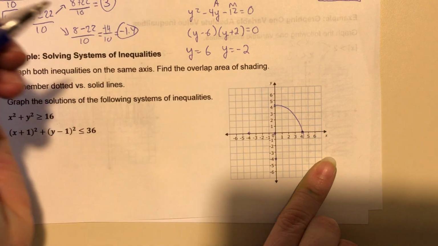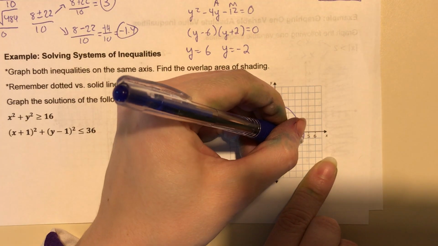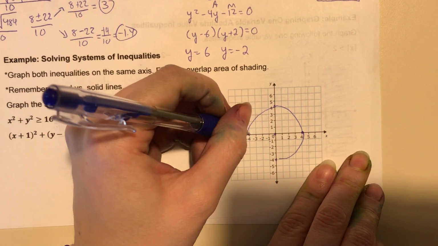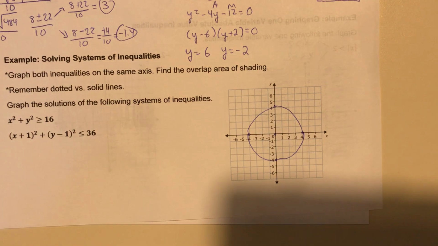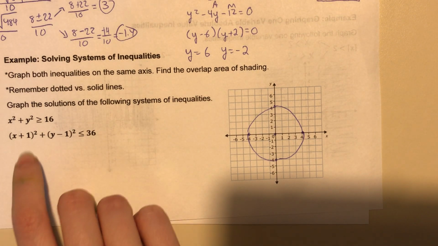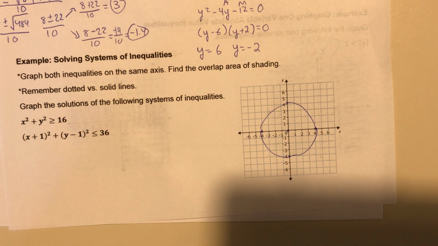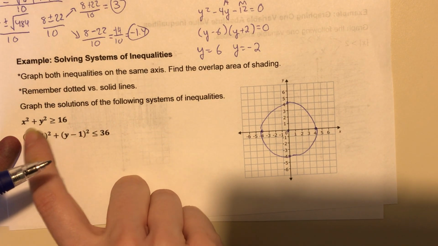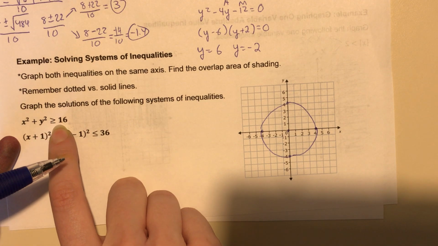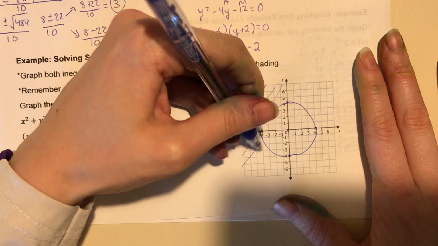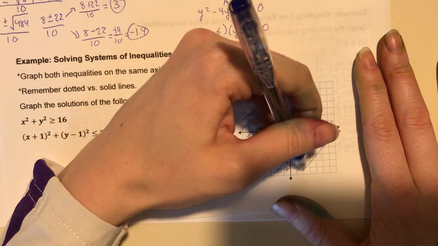And this is something I'm not super good at. We're going to use a solid line here because we have a greater than or equal to. And we've got to think about where on this graph are the points that are greater than this circle. With a circle, the greater than or less than comes down to an outside or inside debate. So outside the circle are the values where x squared plus y squared is greater than 16. So the outside of the circle is the area that we should be shading for this top equation in our system.